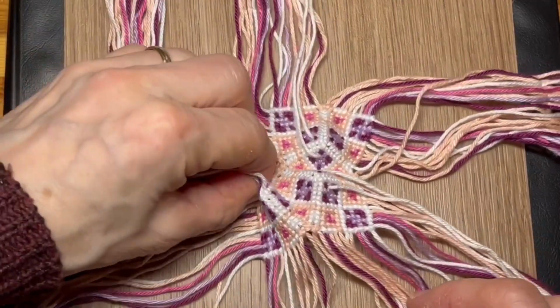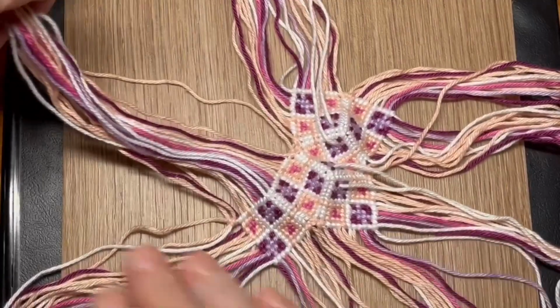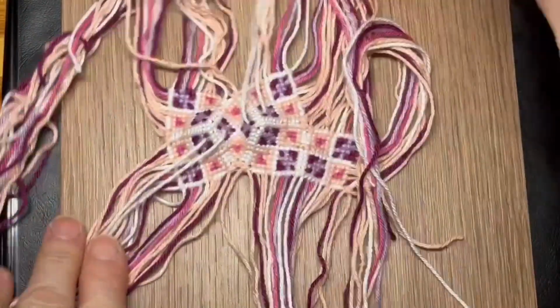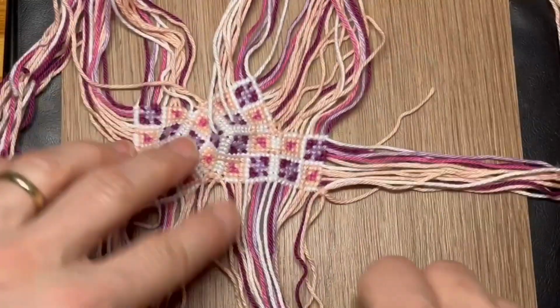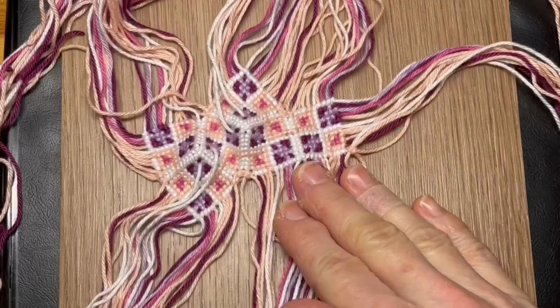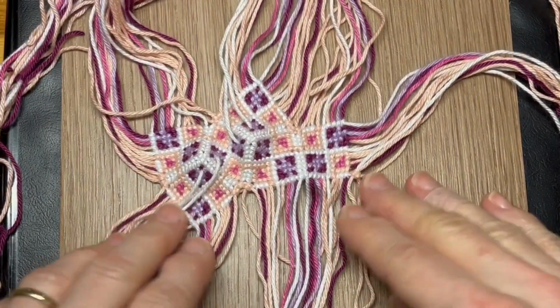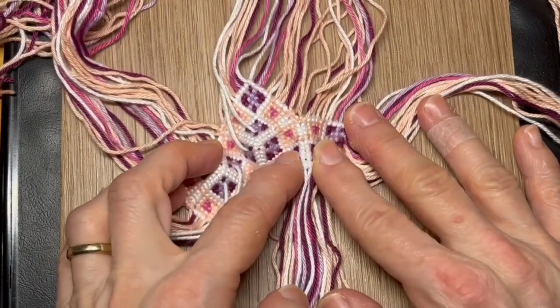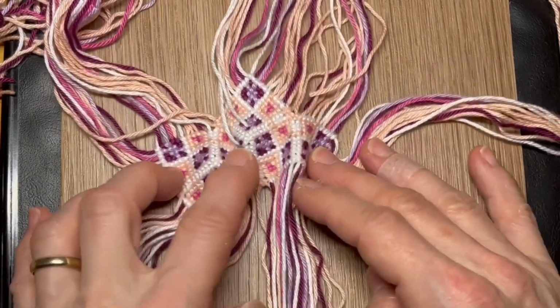And I don't know if you've seen my tutorial for the 3-way start. Might be good to watch that because I'm not explaining it a lot now, but that's a technique that will be used a lot.